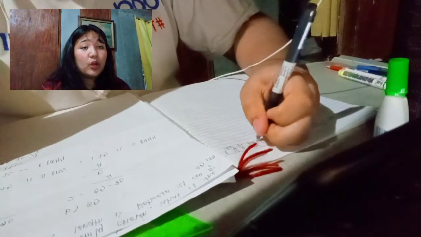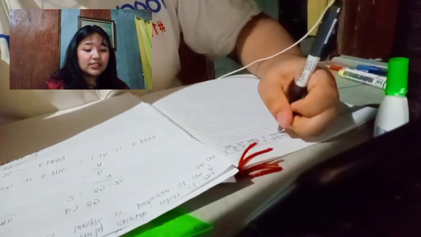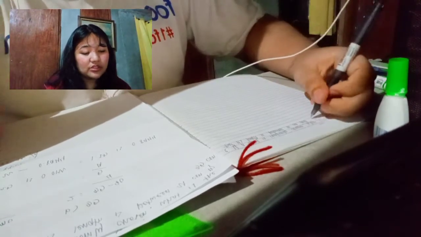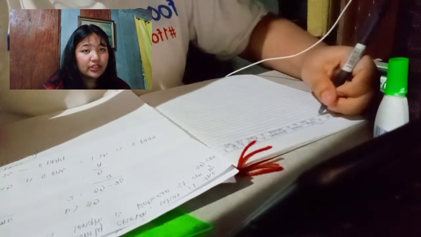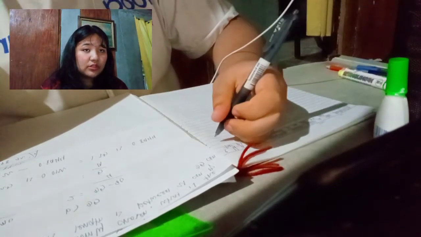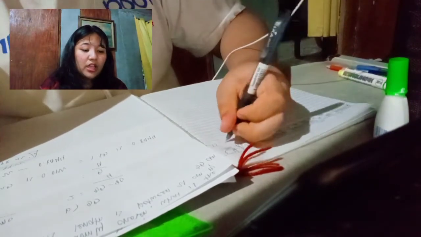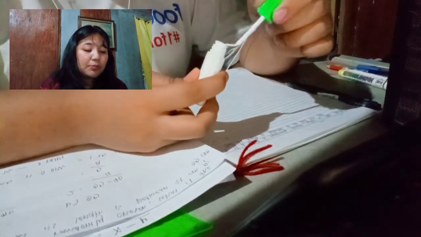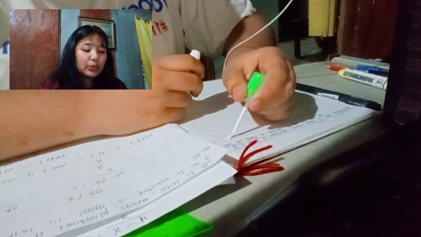So we will also write down the formula, which is z is equal to x minus the mean all over the standard deviation. So we will substitute the respective values to the formula. So it will become z is equal to 7.7 minus 8 all over 0.2.